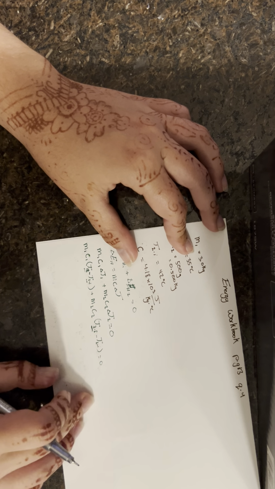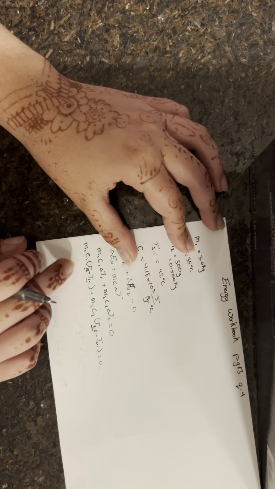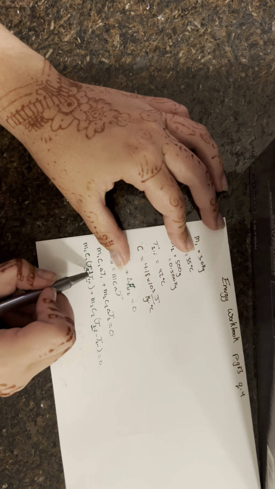So we're going to expand this out even more so that we can remove the brackets.